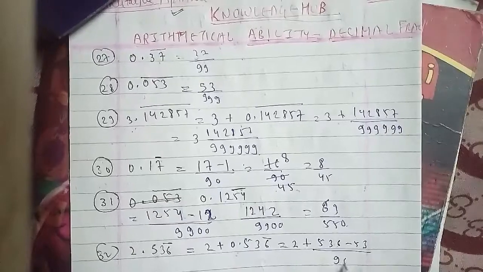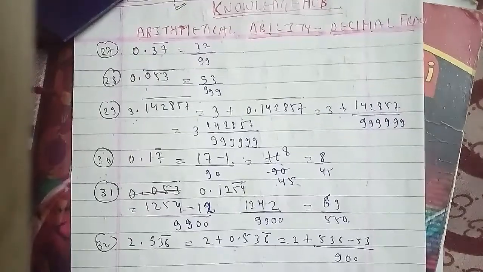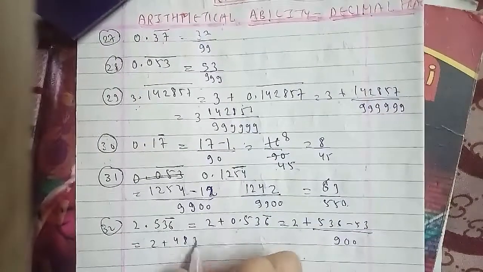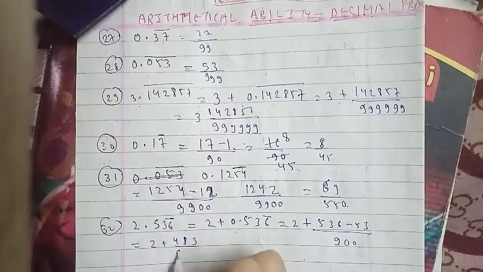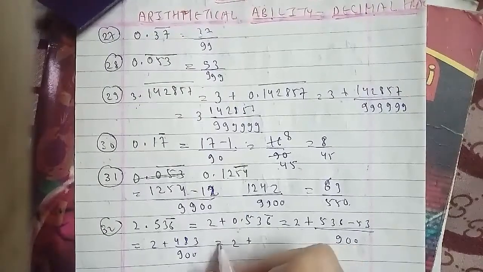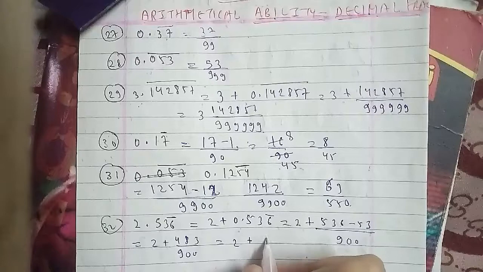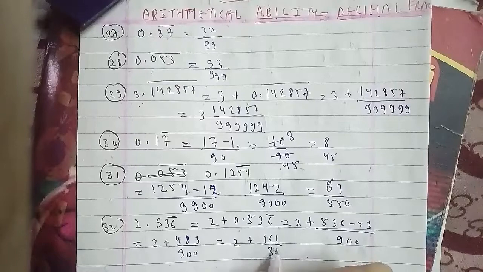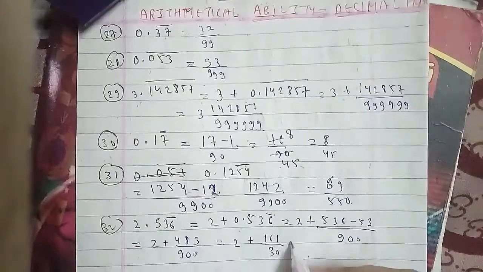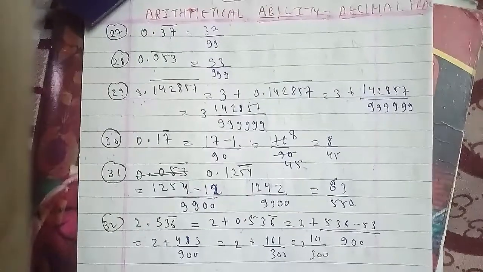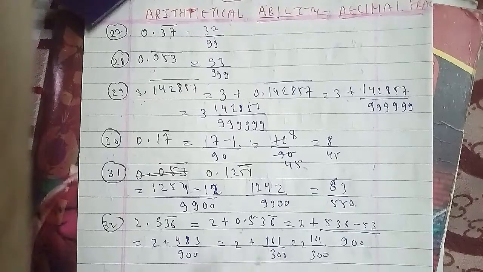There are 2 zeros here increasing, and for that we have 2 plus 483 upon 900, which equals 2 plus, when we cancel it out, 161 upon 300, and that is the mixed fraction we get here. The answer is 161 upon 300, and that cannot be reduced to its next form.